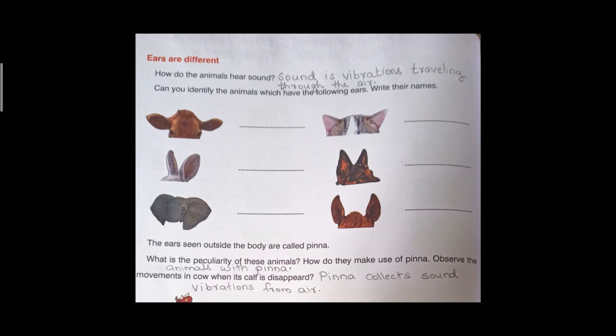We have an eardrum inside the ear. Okay, so the pinna will collect the sound vibration from the air and give it to the eardrum. Then we will understand the sound.